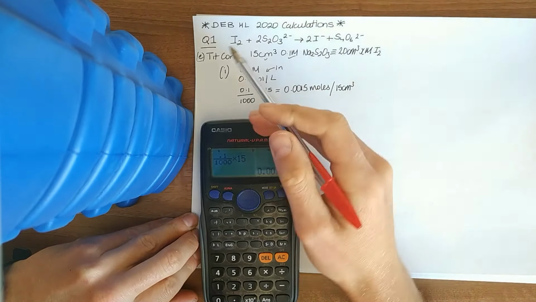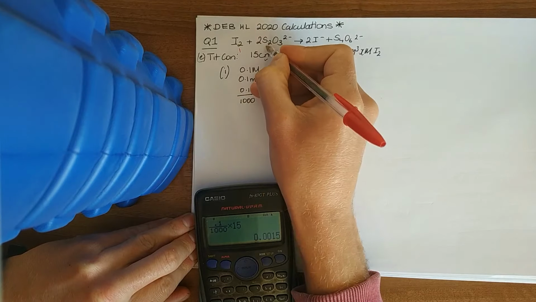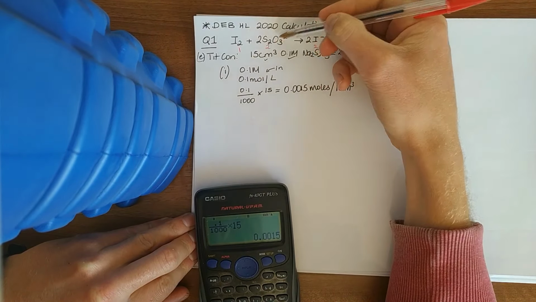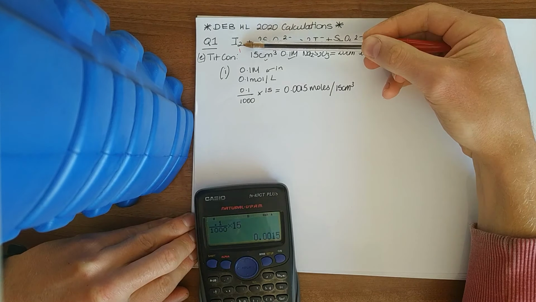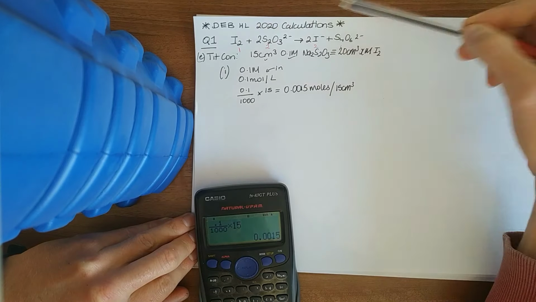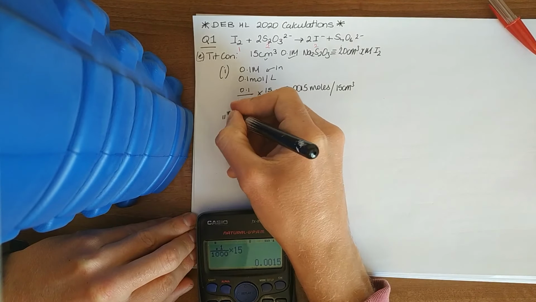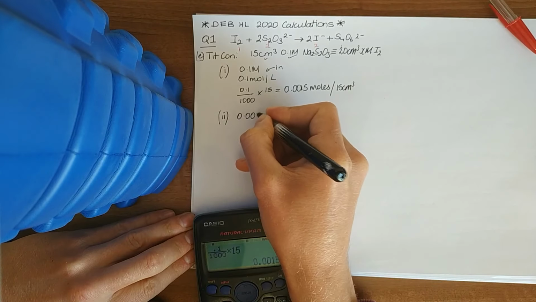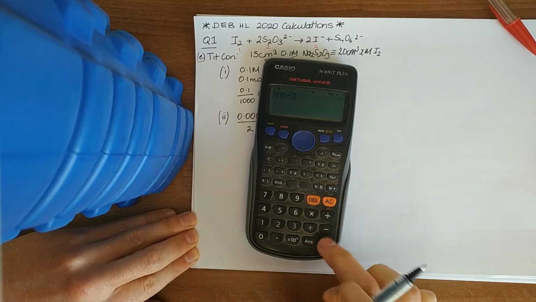Next thing you do, you could have done at the start, is the ratio: 1 is to 2, is to 2, is to 1. So we know there's 0.0015 moles of sodium thiosulfate. Therefore, to work out the number of moles of iodine, you divide it by 2. Is that what they asked? Hence find the number of moles per centimeter cubed. Right, we've got to be careful here. To find the number of moles of iodine, you divide it by 2, because of the ratio.